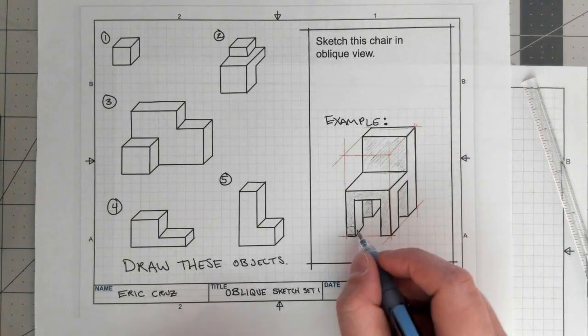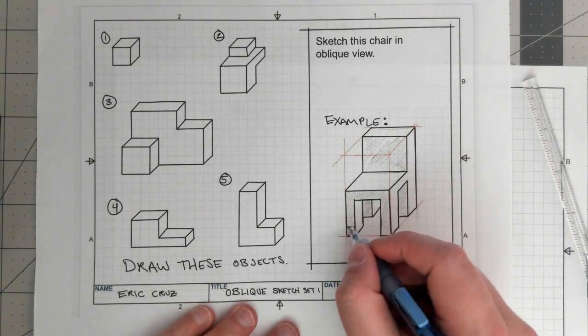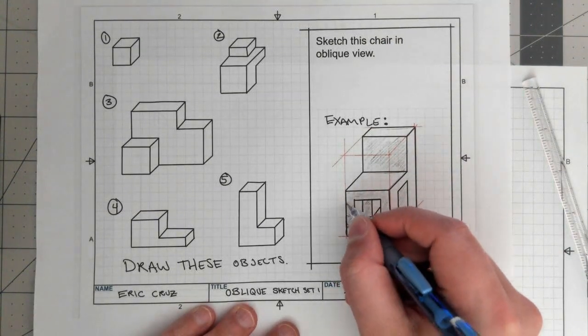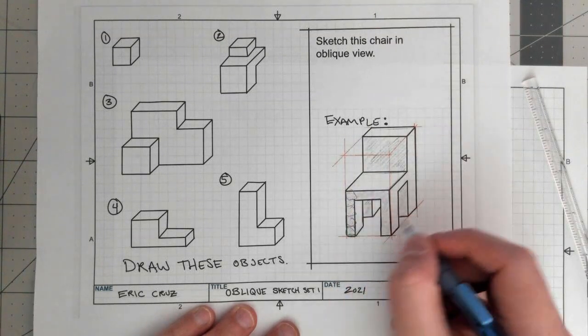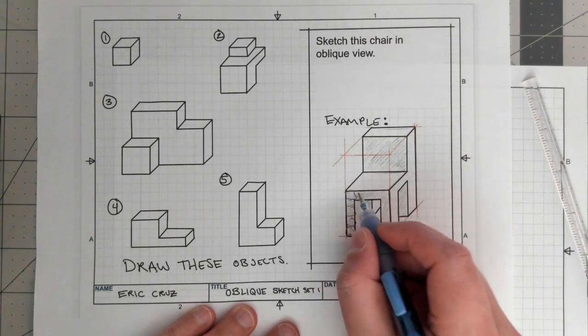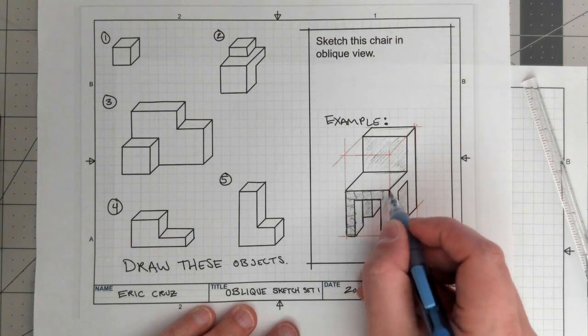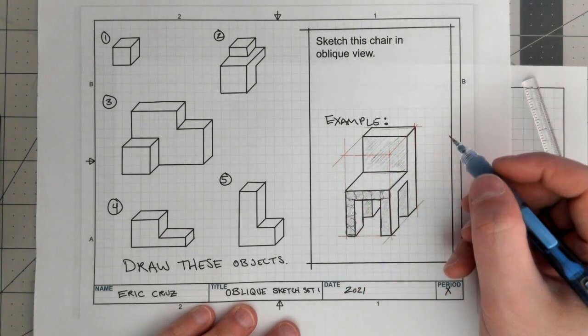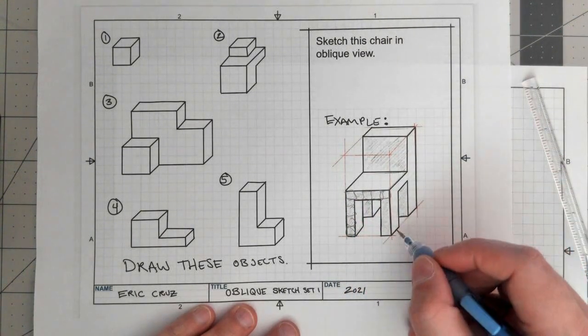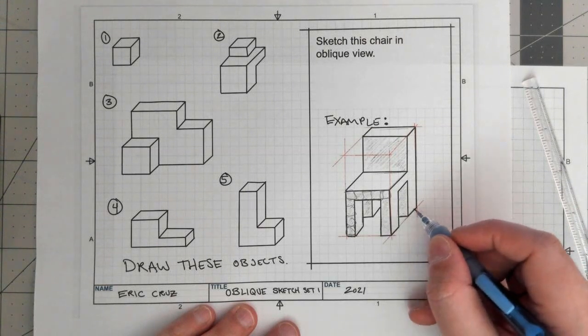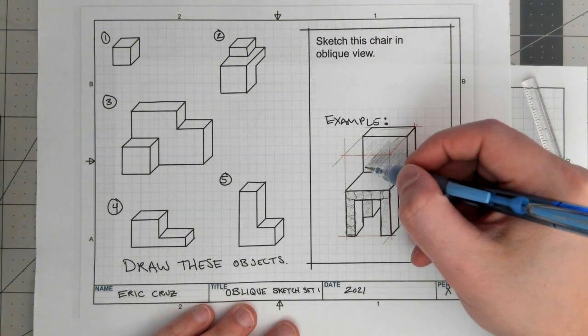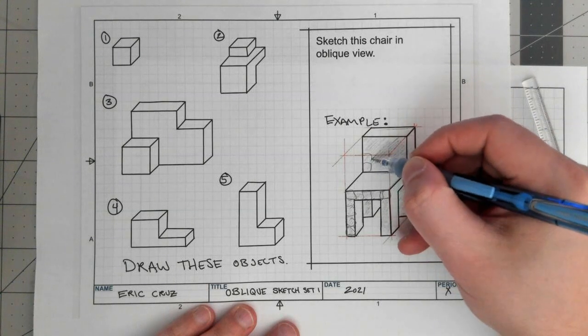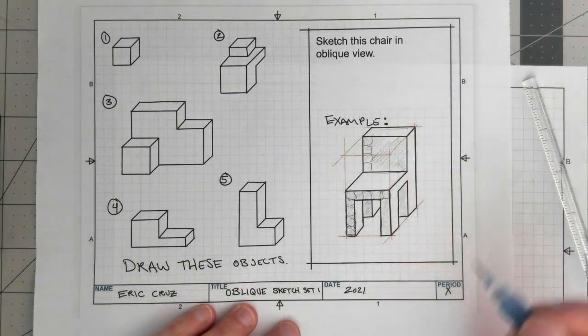So we have the chair height is 1, 2, 3, 4, 5 here, and then it's over 1, 2, 3, 4, 5. And in this direction it's 1, 2, 3. This direction is 1, 2, 3, 4.